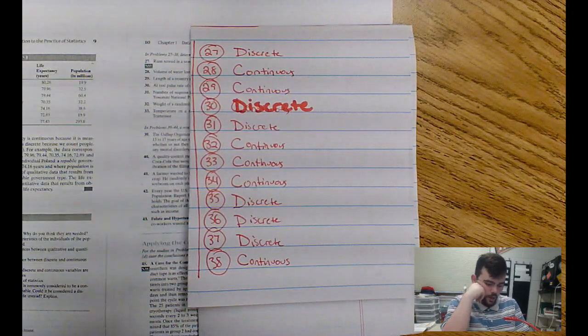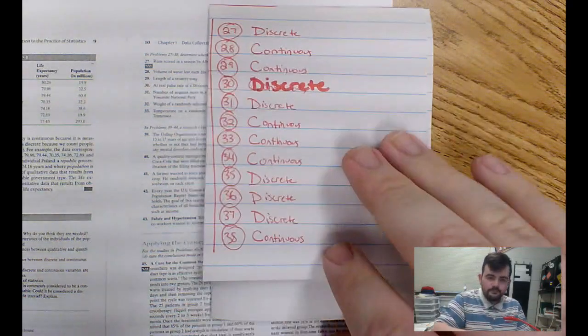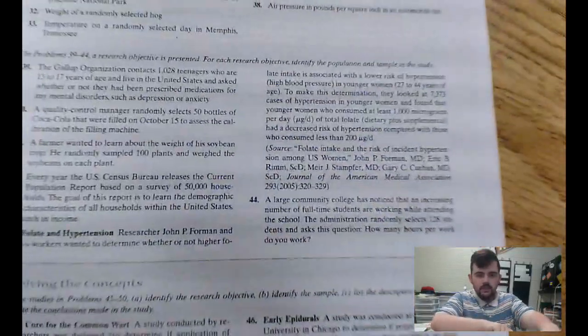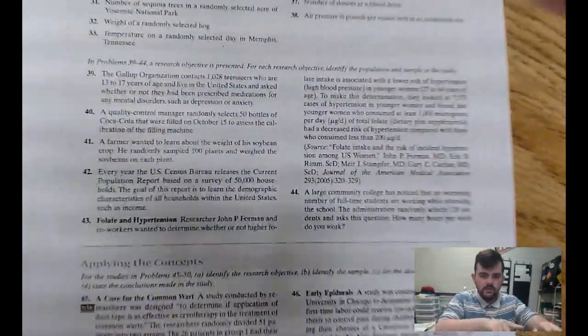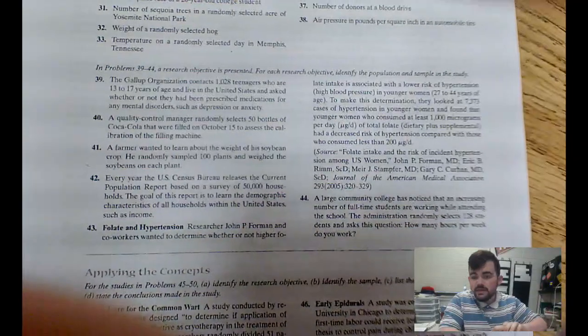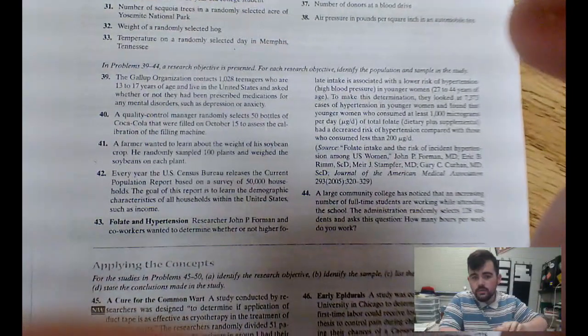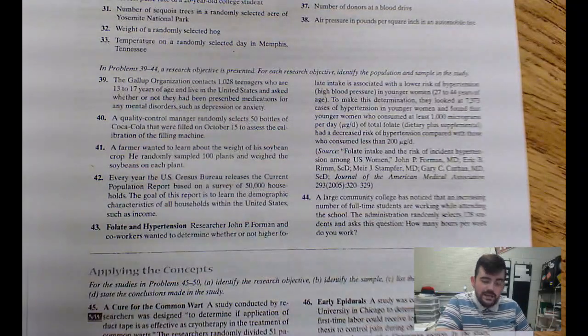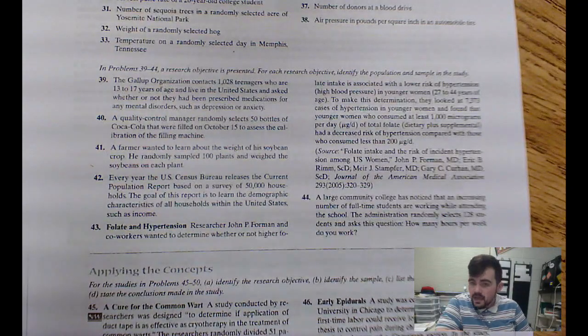All right, we are going to move on to this next section, problems 39 through 44. For each of these, a research objective is presented, and it briefly explains what someone did to get some good data. What you need to do for each of these is identify the population and the sample in the study. I'd like to do the first couple together, and then you can pause the video.